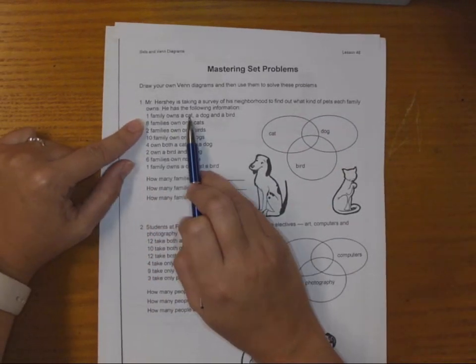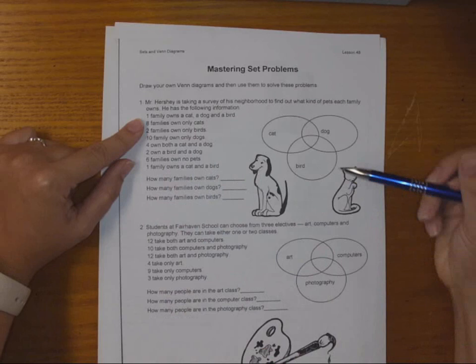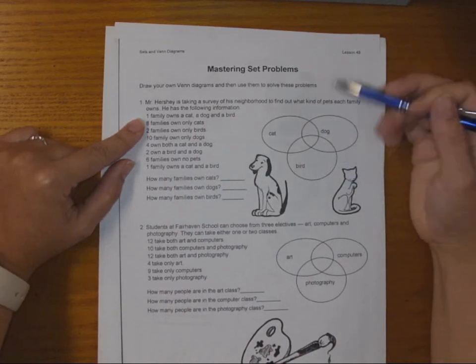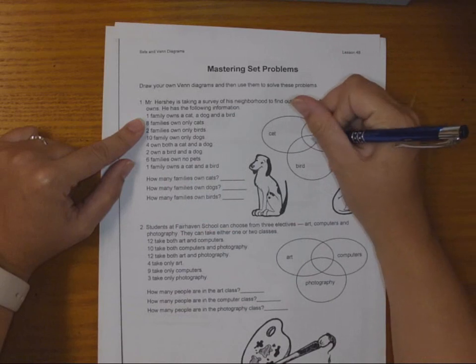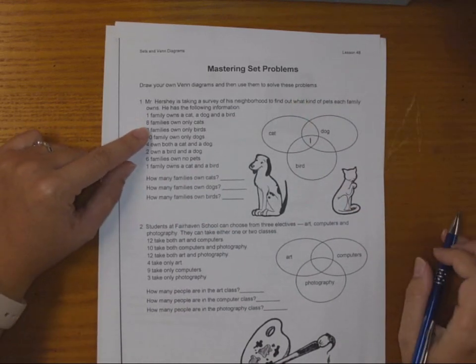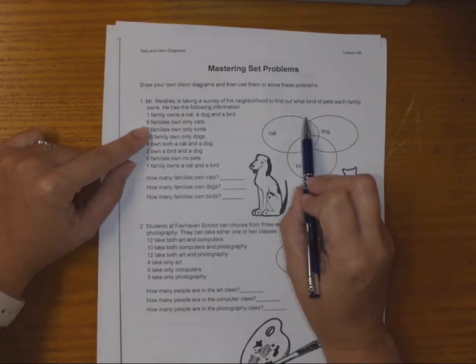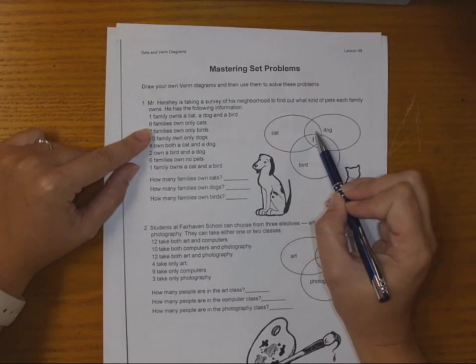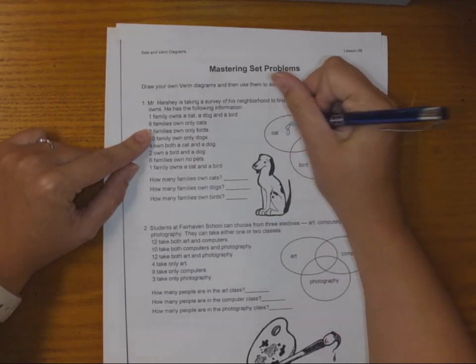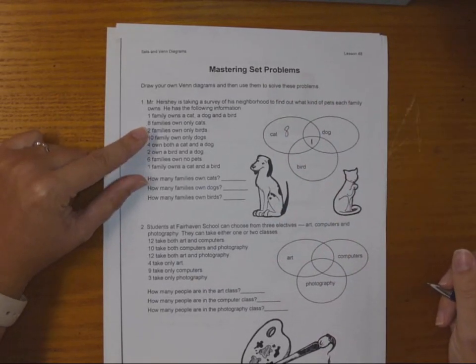So 1 family owns a cat, a dog, and a bird. So the overlap of the cat circle, the dog circle, and the bird circle is right here in the middle. So that would be 1 family. 8 families own only cats. So the cat circle, only cats, wouldn't be any of these 3 parts. It'd be over here. So 8 families own only cats.